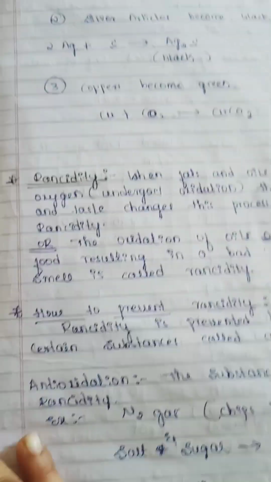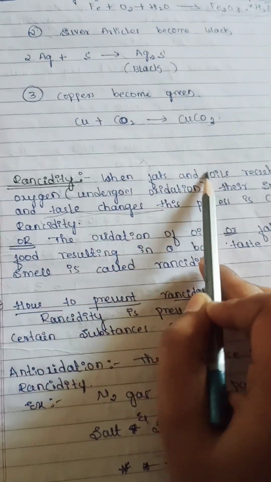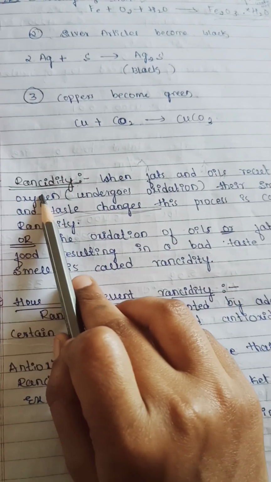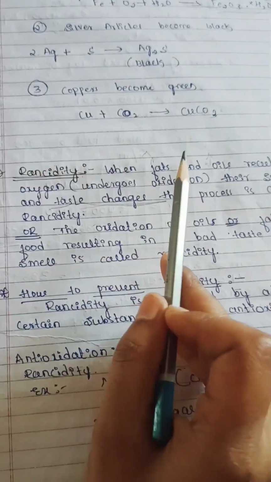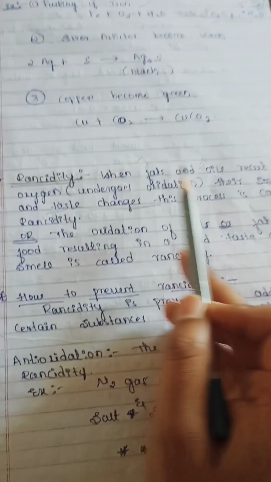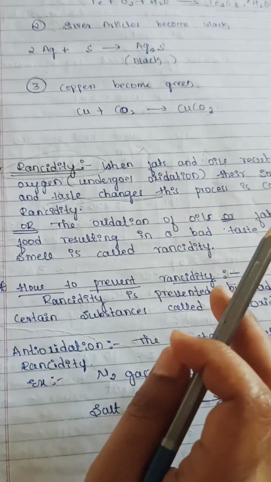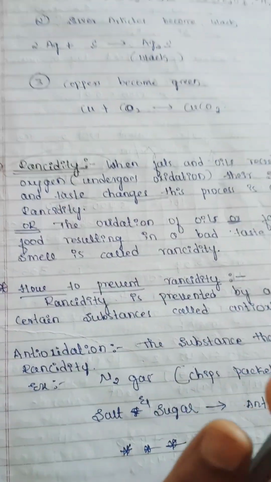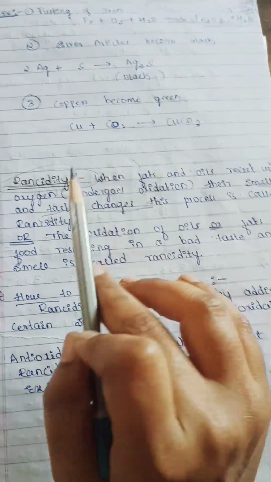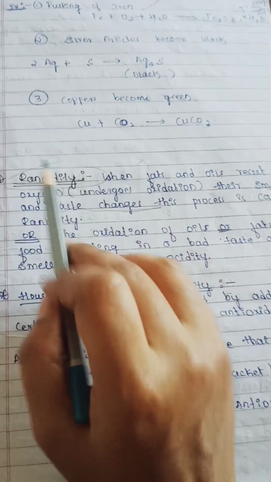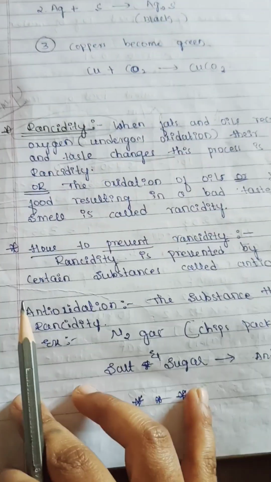Next, rancidity. When fats and oils react with oxygen, their smell and taste will change. That process is called rancidity. Corrosion and rancidity are very important. They will ask in the examination.